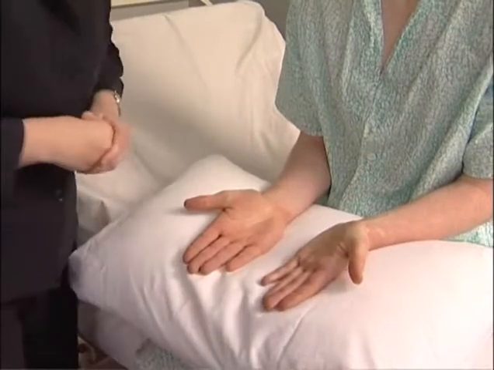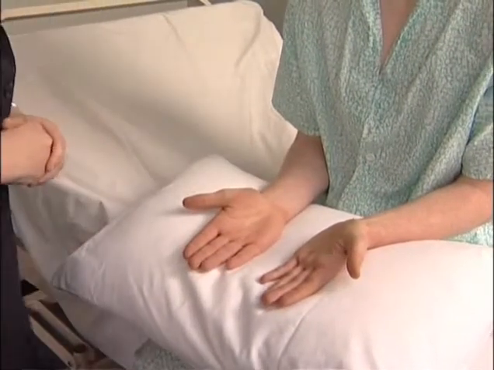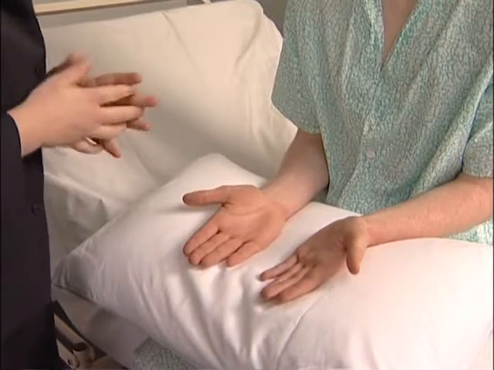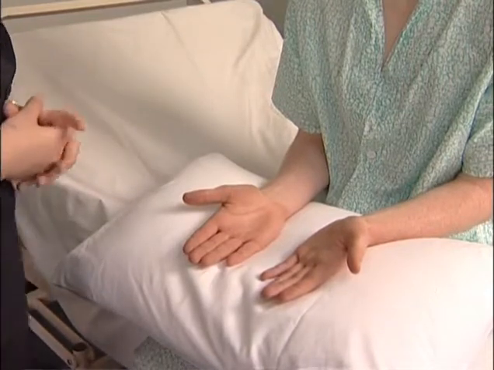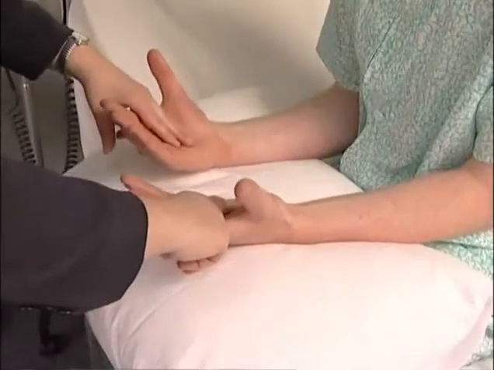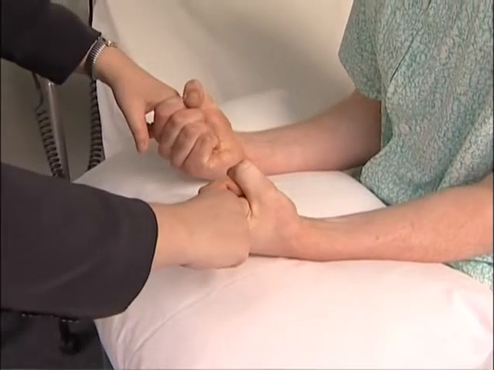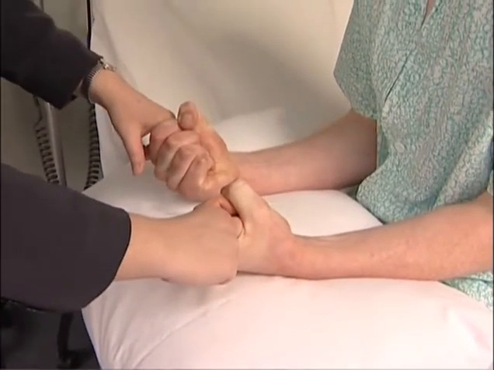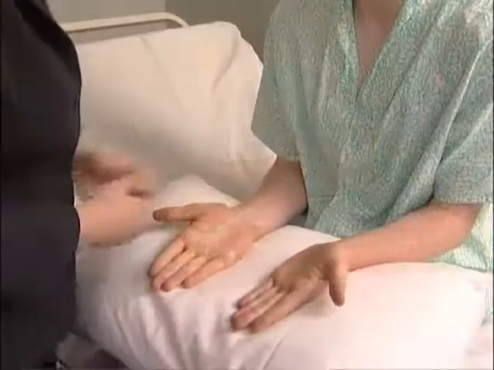Very good. Okay. Next, test metacarpophalangeal and interphalangeal movements. As a screening test, ask the patient to make a fist and then straighten out the fingers. Tight fist. Hard as you can. Okay, and now straighten the fingers.